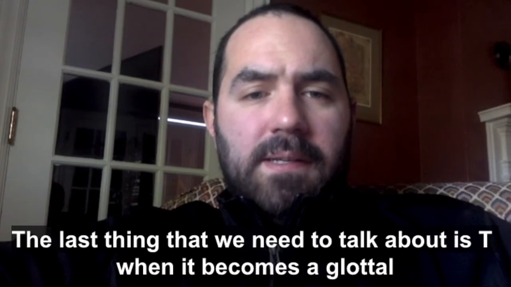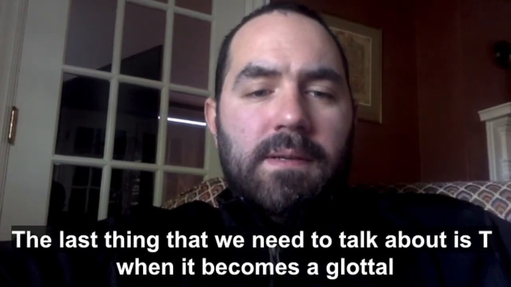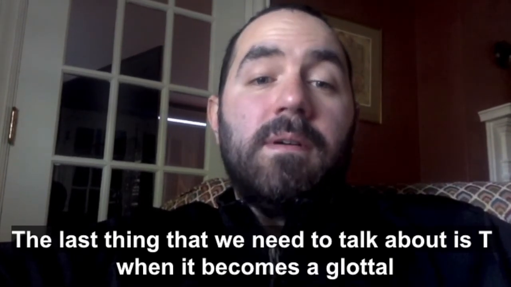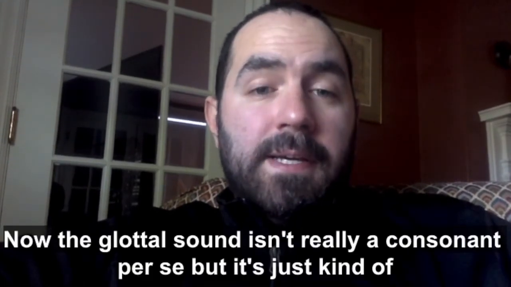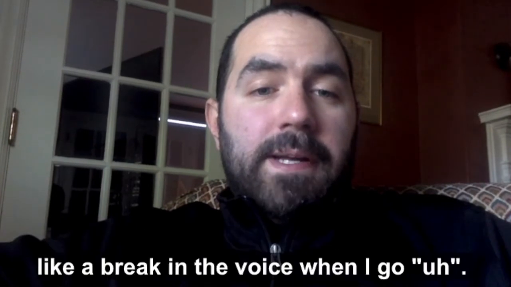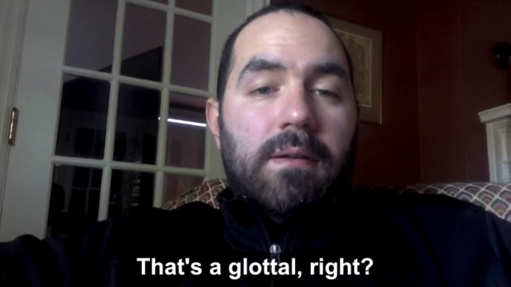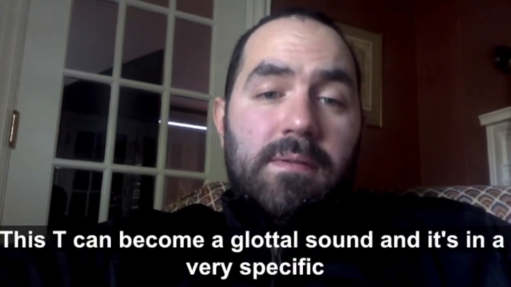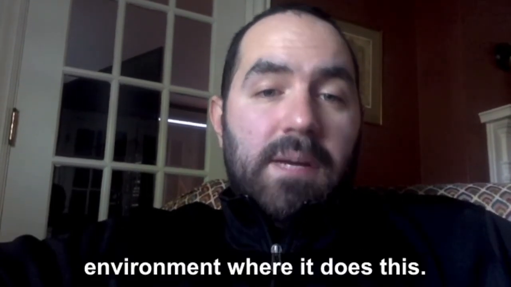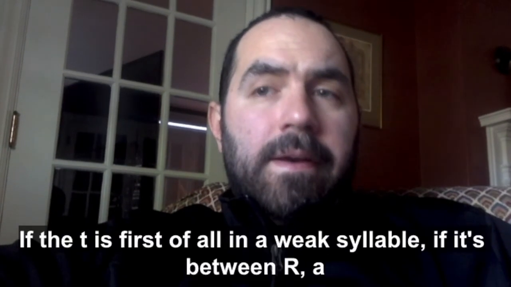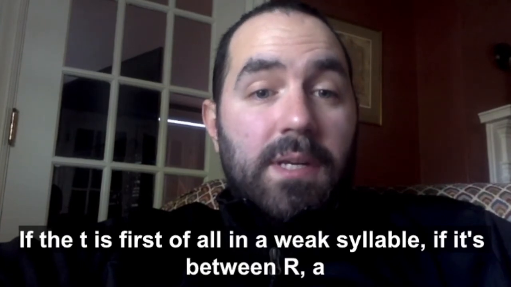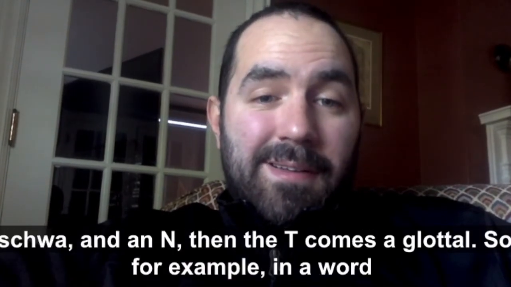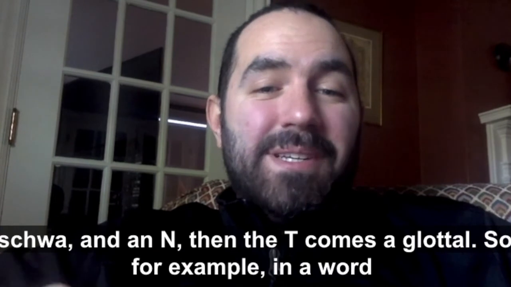The last thing that we need to talk about is T when it becomes a glottal sound. Now, the glottal sound isn't really a consonant per se, but it's just kind of like a break in the voice when I go like, uh. That's a glottal, right? This T can become a glottal sound, and it's in a very specific environment where it does this. If the T is, first of all, in a weak syllable, if it's between R, a schwa, and an N, then the T becomes a glottal.